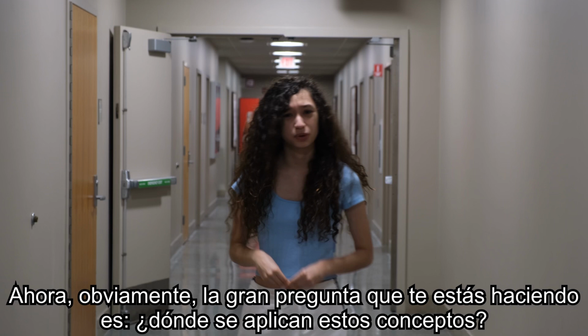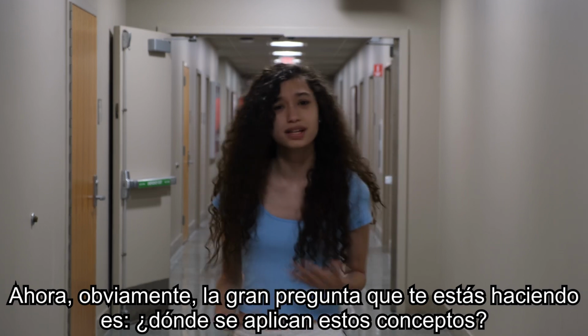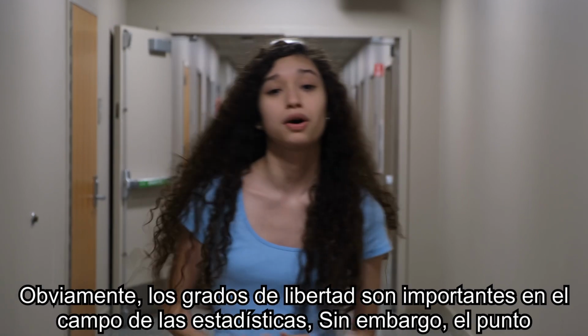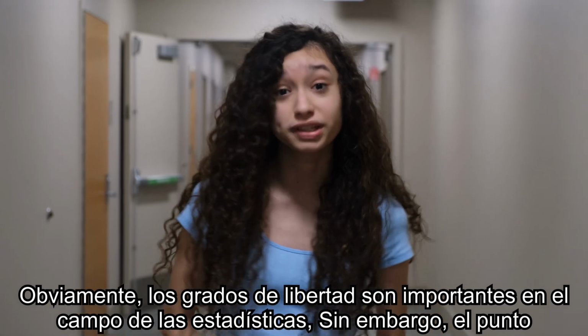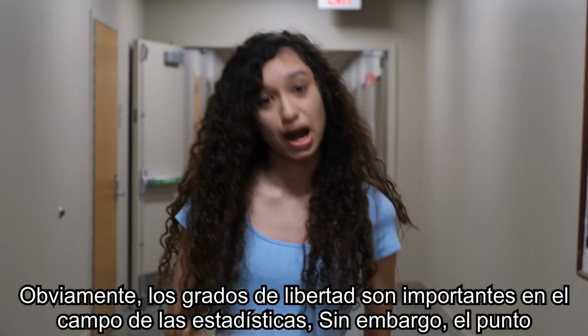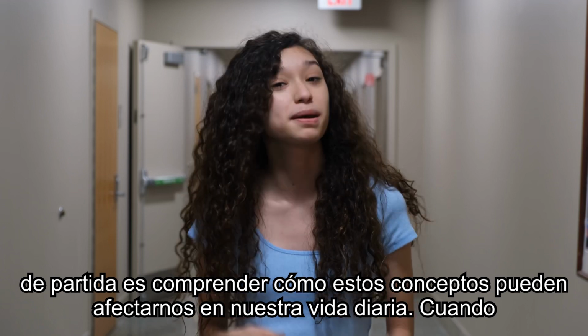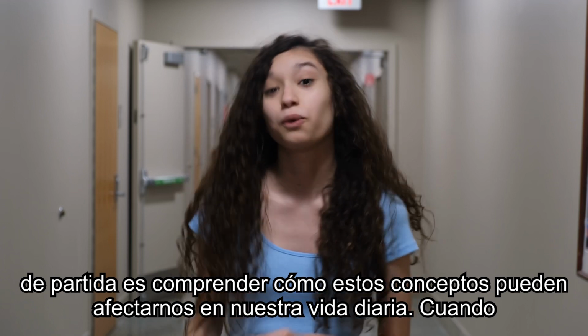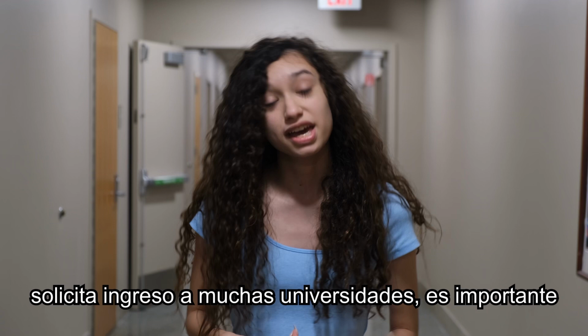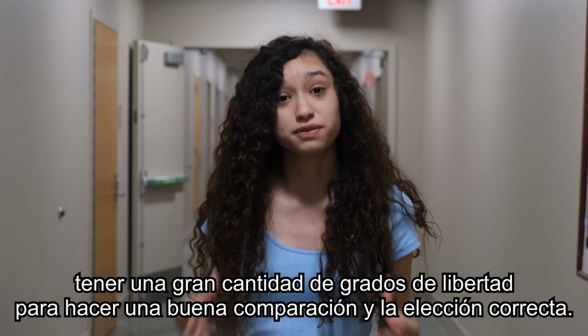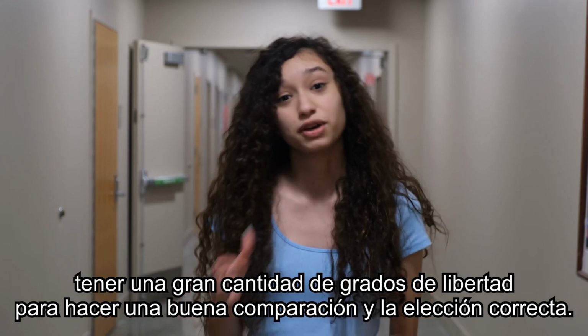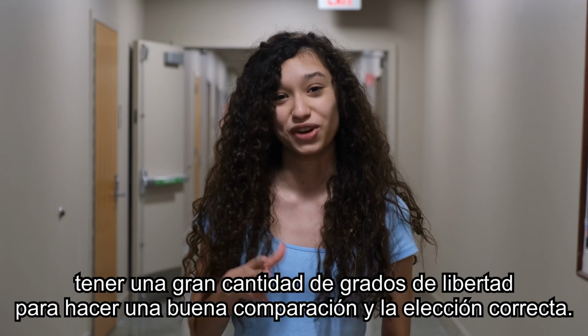Now, I bet you're wondering, where do these concepts even apply? Well, we know degrees of freedom are important in the field of statistics. However, the take-home point is to understand how these concepts can be applied to your daily life. When you apply to colleges this year, it is important to have a large amount of degrees of freedom in order to have a good comparison and make the correct choice.